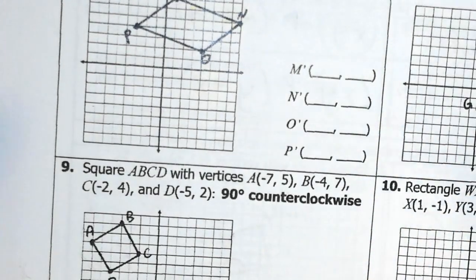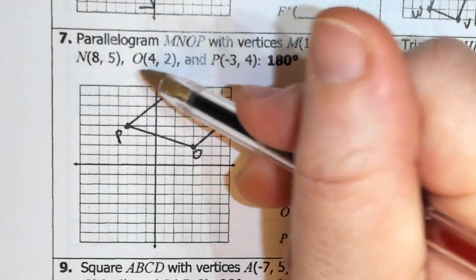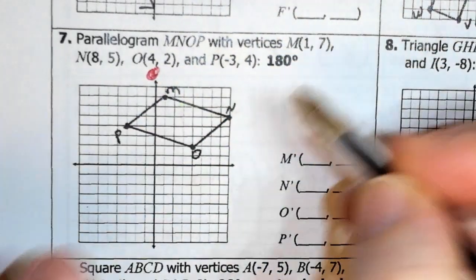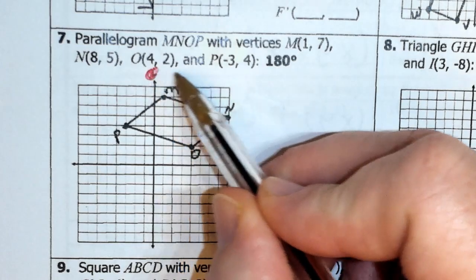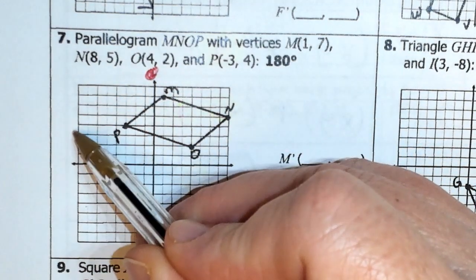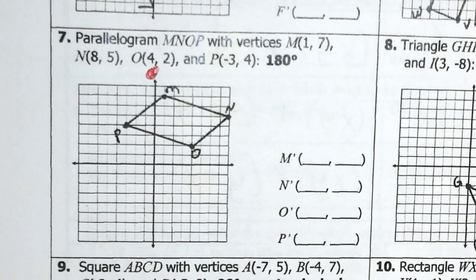Let's move down to number 7. So on number 7, I want you guys to turn this 180 degrees. So if this is your top, are you going to go 180 with the clock towards 1, 2, 3 or against the clock 11, 10, 9? Go ahead and do that now. Pause the video and turn your paper.